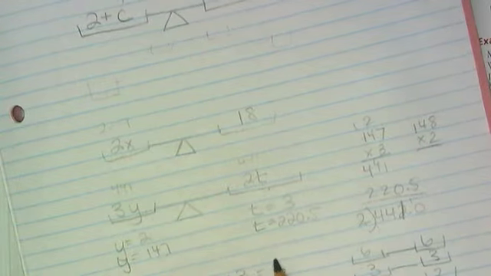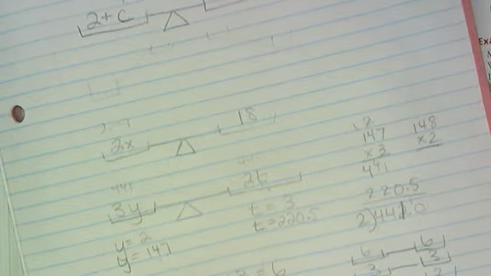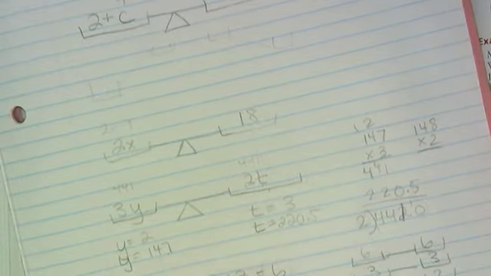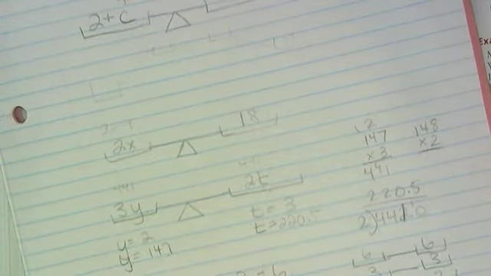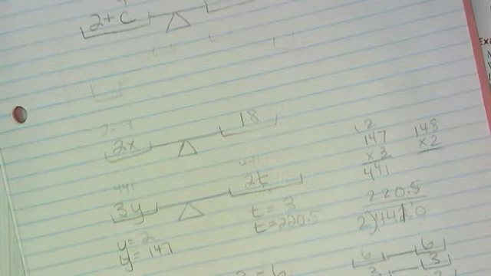So the opposite equation, divided by 2, gives me my x. Do the opposite operation on the other side. 6 divided by 2, so x equals.